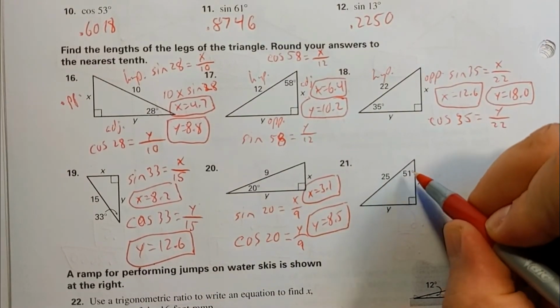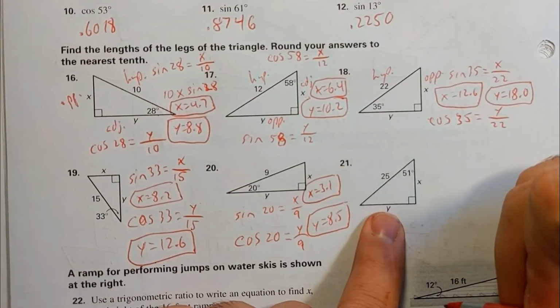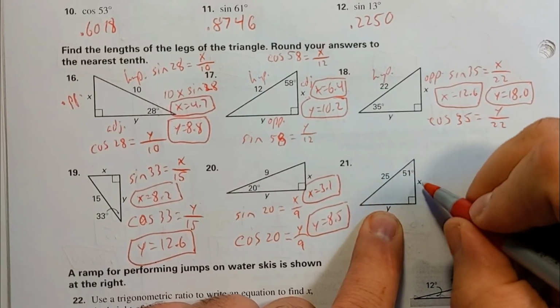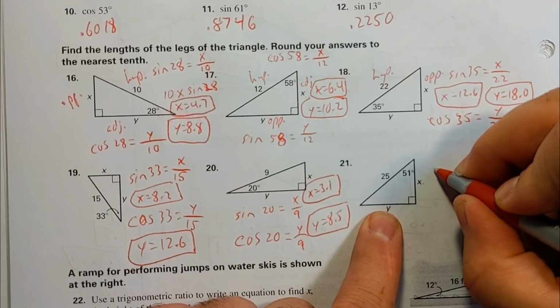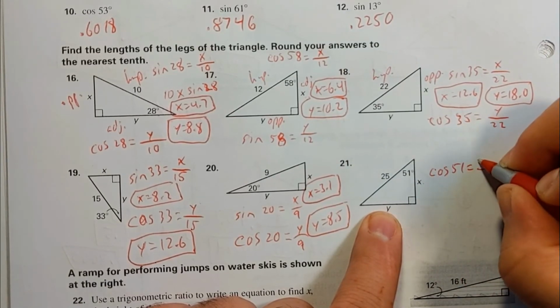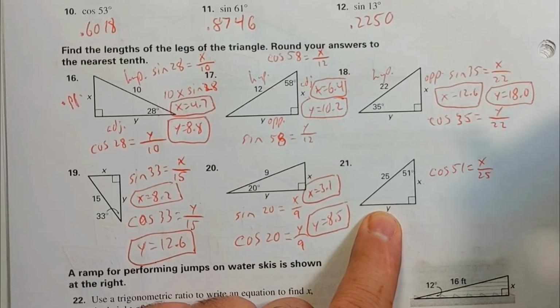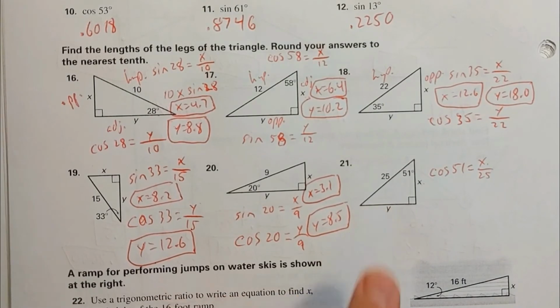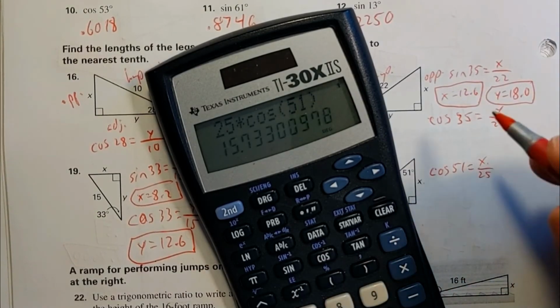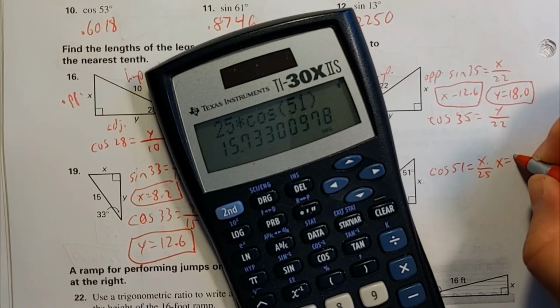Number 21. From here, careful, x is adjacent, 25 is hypotenuse. Adjacent and hypotenuse means that this time for the x, we're going to do cosine first. Adjacent on top, hypotenuse on the bottom. The rest of the process is the same. X is on top, so you're still going to multiply it. So in the calculator, it's going to be 25 times the cosine of 51. And you get 15.7 for the x.